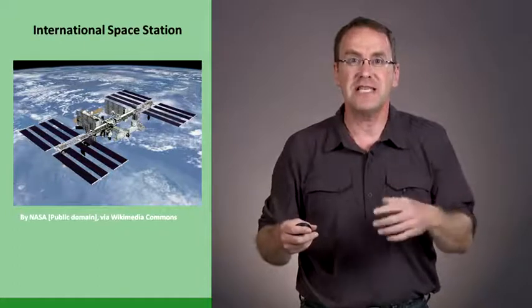Now, where can we find conditions with no gravity to carry out an experiment? Well, actually, we do have a place that we could do experiments like that, and it's called the International Space Station. Actually, since the 1980s, plants have been flown into space, even with the space shuttle, to test the effect of gravity on plant growth.